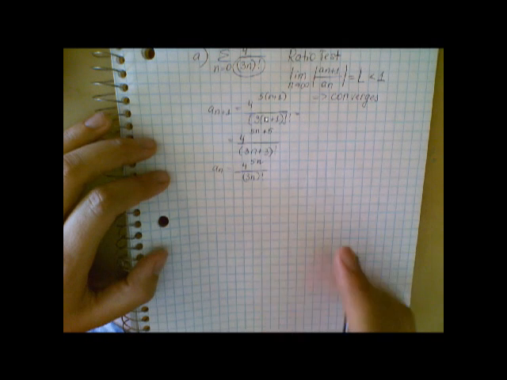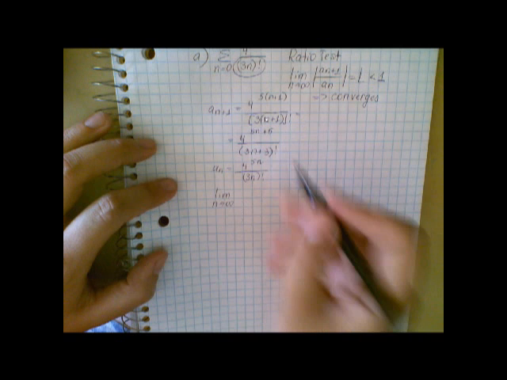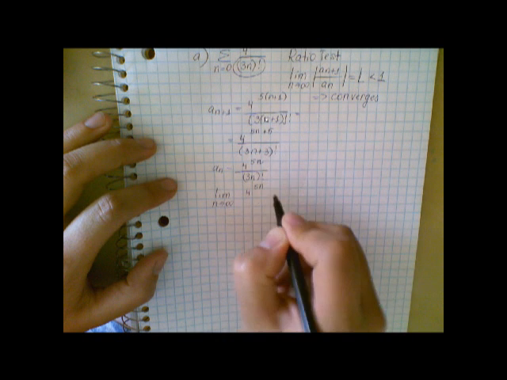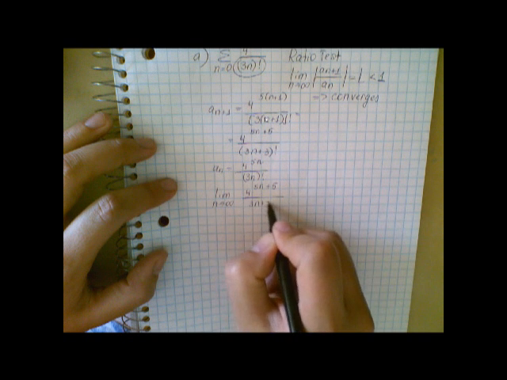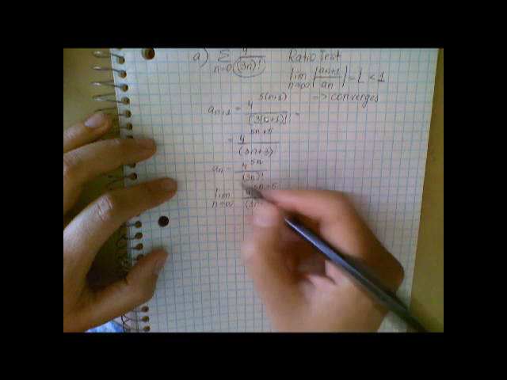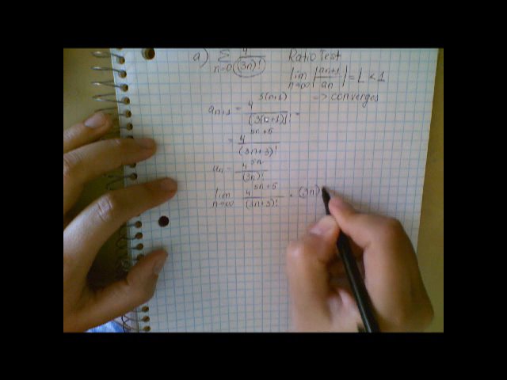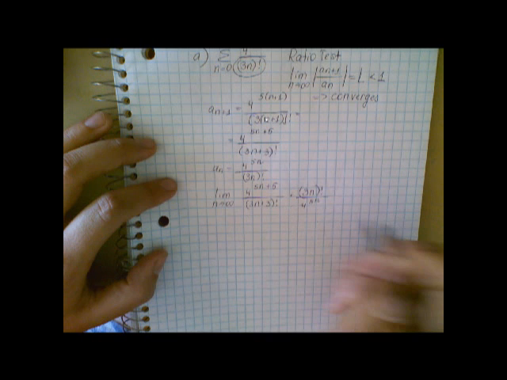So now we will find the limit as n goes to infinity of a sub n plus 1. So it's 4 to the 5n plus 5 over 3n plus 3 factorial, and we will multiply it by the second fraction flipped. So put 3n factorial on top and put 4 to the 5n power in the denominator.